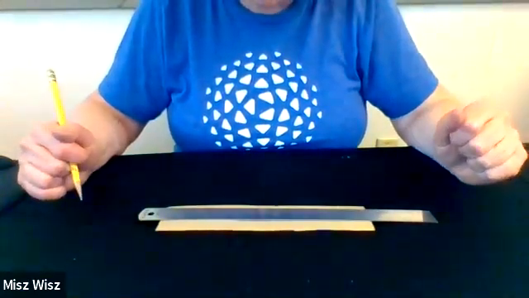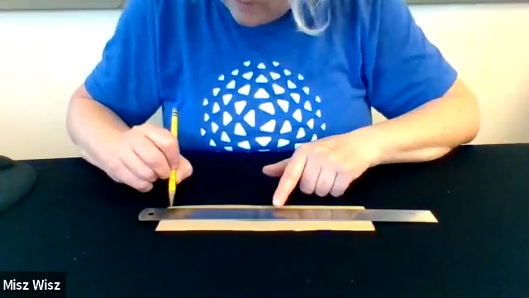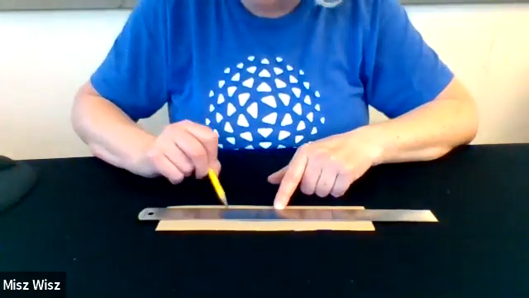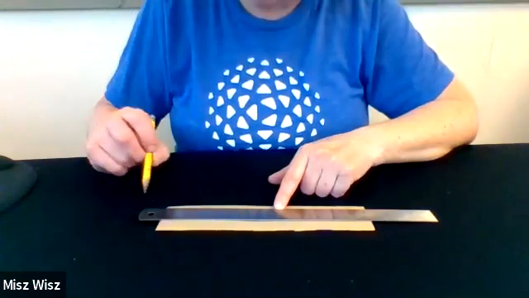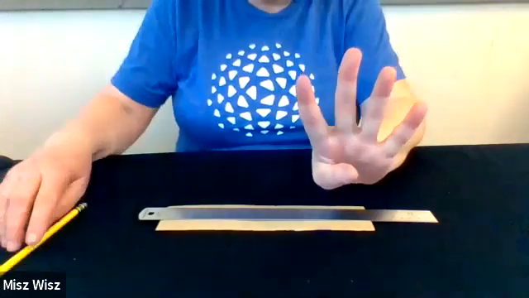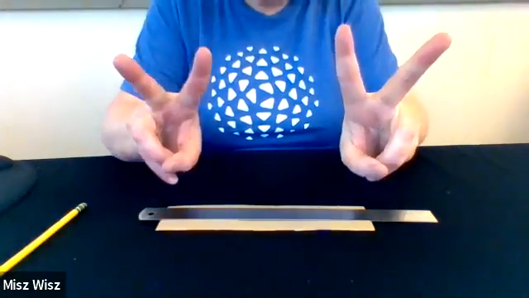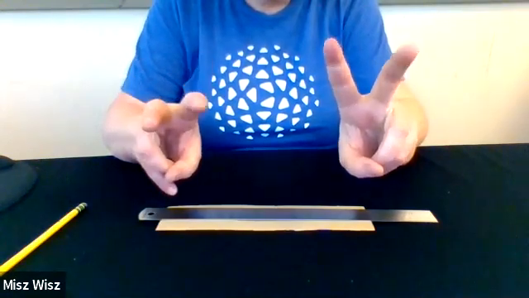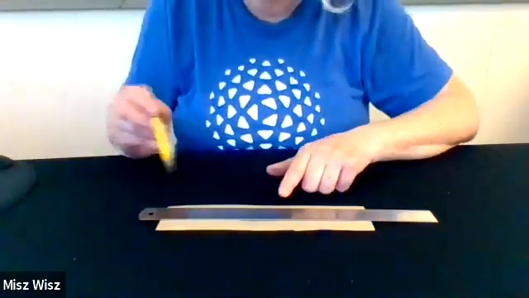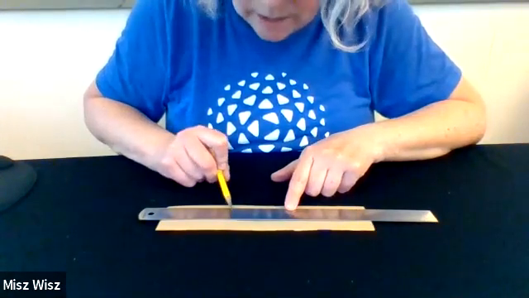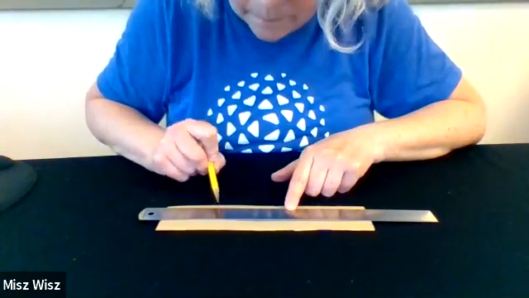All right, so now I have 1, 2, 3, 4.5. So how am I going to figure out the equidistant point here? All right, so I know I have the number 4. So what is half of 4? That's right, it's 2. So my number is going to be at least 2, but it's not going to be all the way to 3.